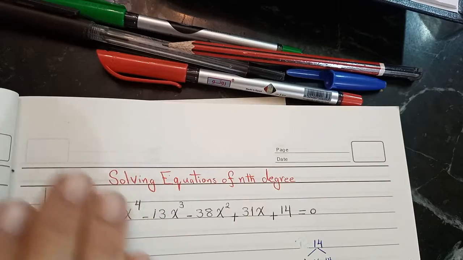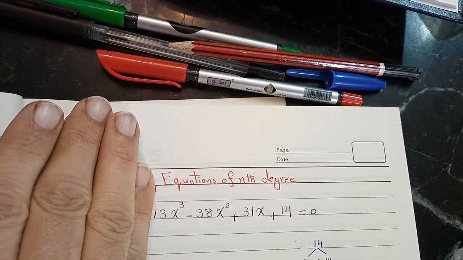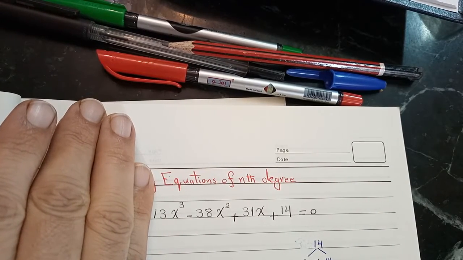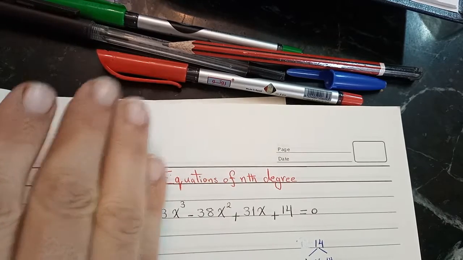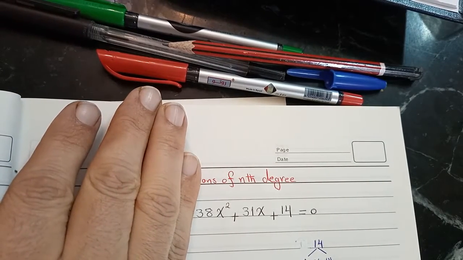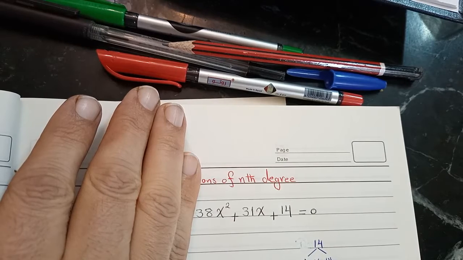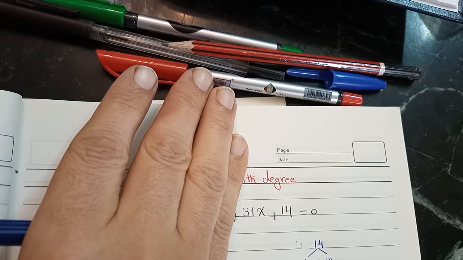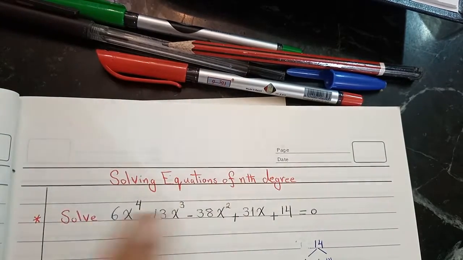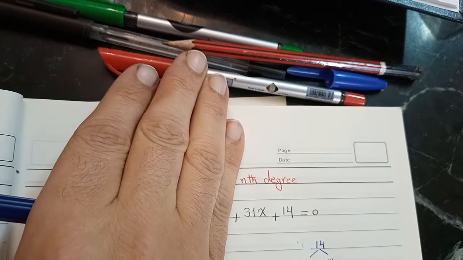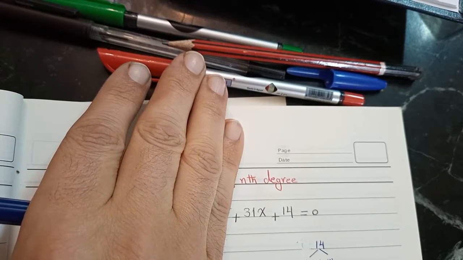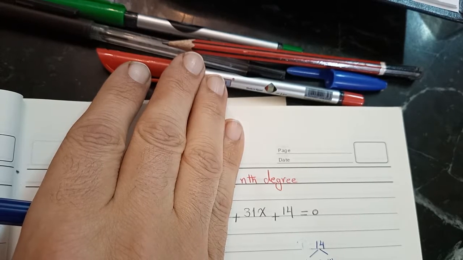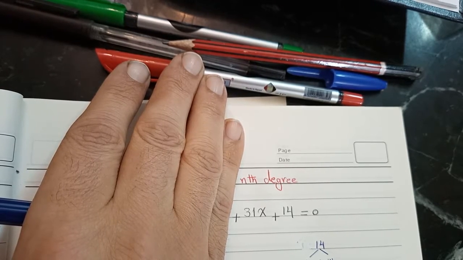If the biggest degree is power 3, like we don't have x power 4, we say it is of third degree. If the biggest degree is power 2, it is of second degree, and we can also call it a quadratic equation. And if the biggest degree is power 1, like x power 1 here, we don't have to write power 1. Not writing it means it is power 1. This is called an equation of first degree, and we call it a linear equation.